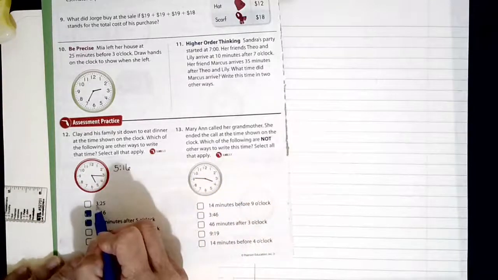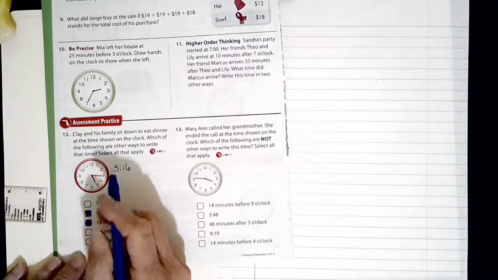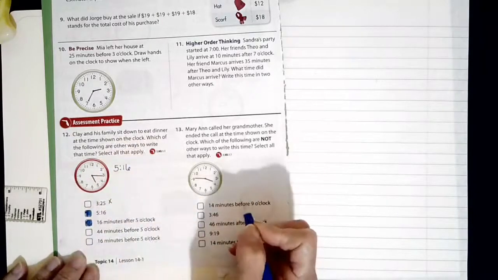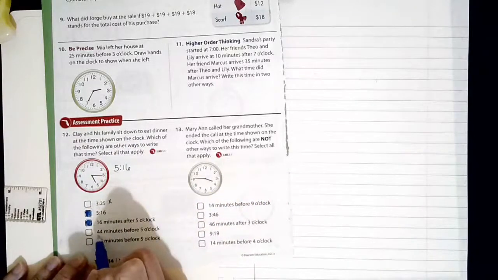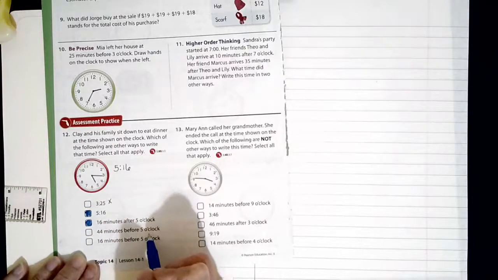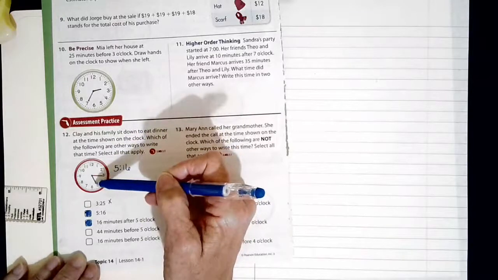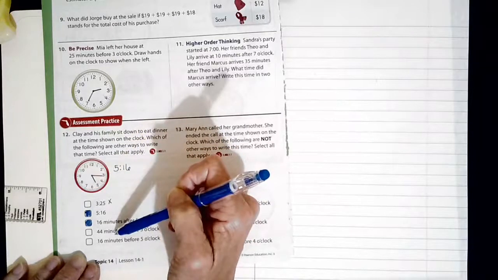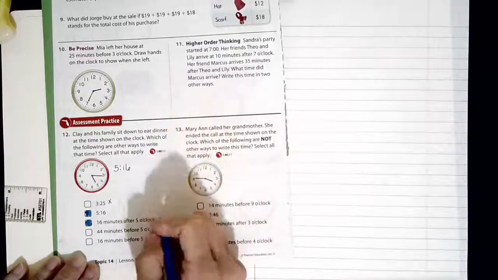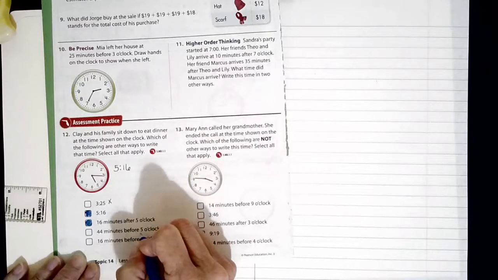This one says that the hour is 3. Well, I know when I look at my clock that the short hand is well past 3. It's between 5 and 6. I know that cannot be the right time. This one says that it's 44 minutes before 5 o'clock. Well, let's look at that. We already know that the hour hand is between 5 and 6. Is it 44 minutes before? No, not when we already see that it's between the 5 and the 6. It can't be before 5 o'clock because it's already after 5.